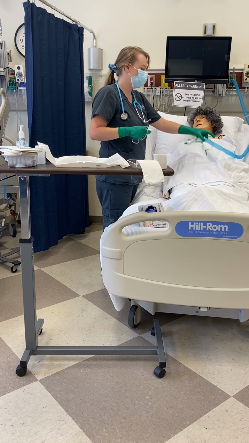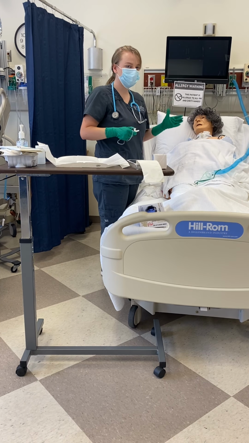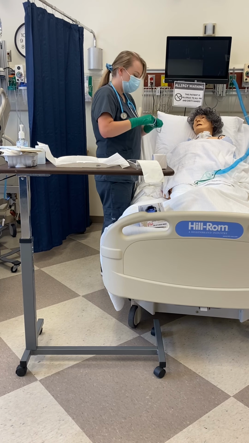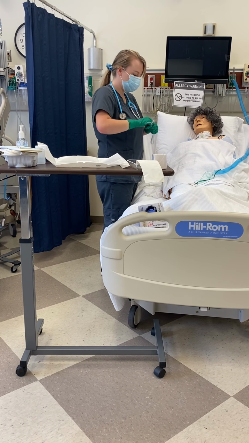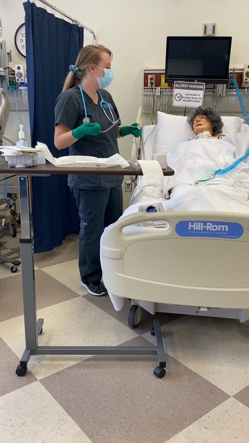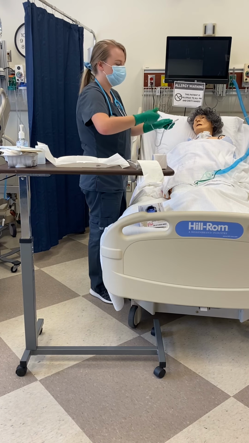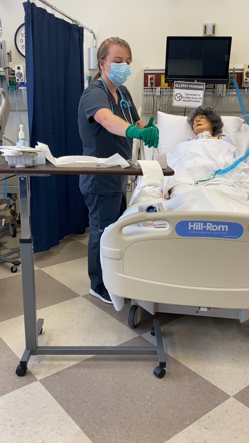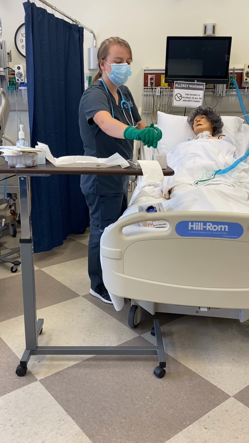Alright, and now I will take the oxygen off, and this hand is no longer sterile, and I will connect it to the suction and make sure that the suction is working. Alright, so first I'll get it wet, make sure the suction works.